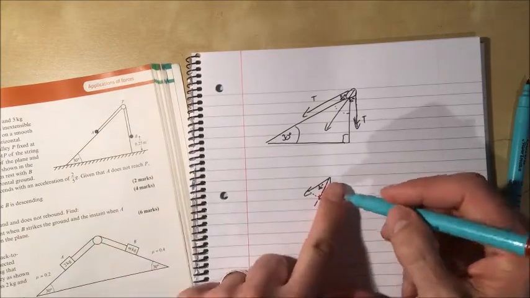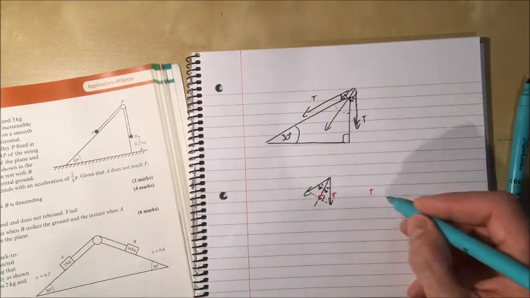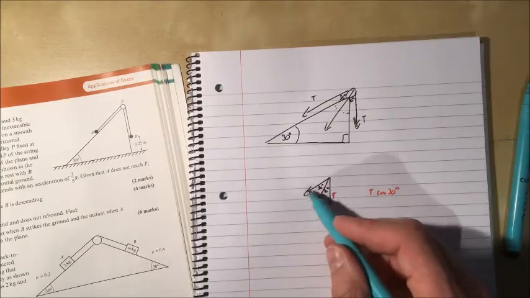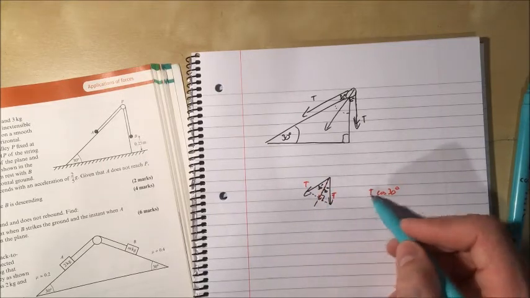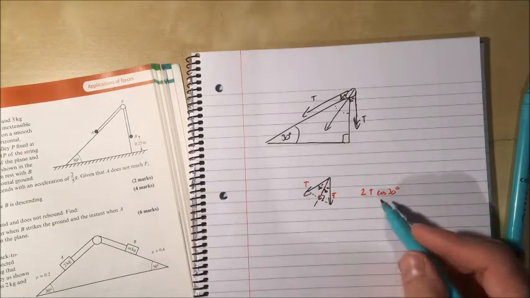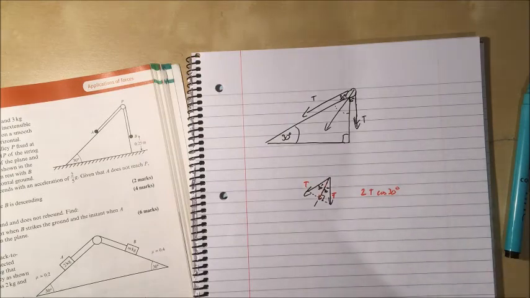Oh dear, you can't see for the shadow, can you? So that tension there acting in this direction is T cos 30 degrees from this one. And then from this tension force here, we have another one of those. So there's another T cos 30 degrees. So two lots of T cos 30 degrees. And then T, it turns out, is 15/7g. So there's another way at the answer.